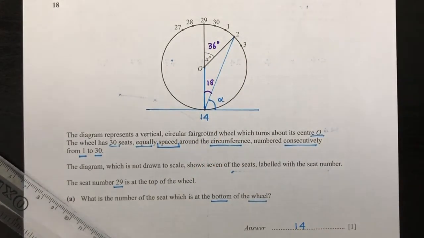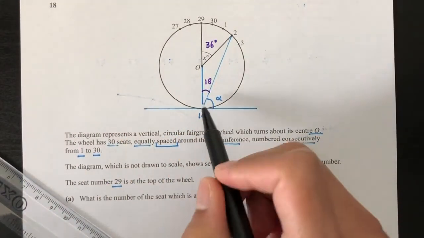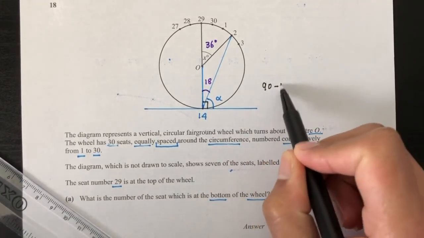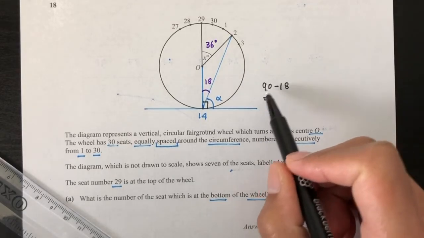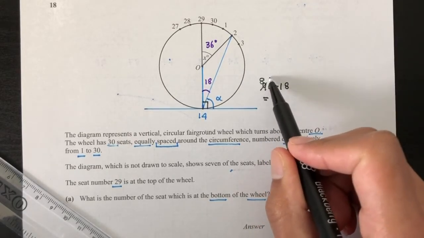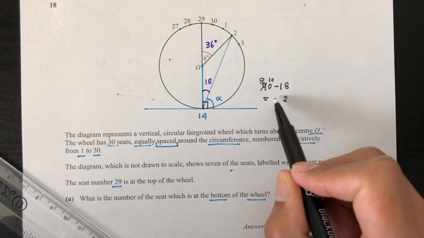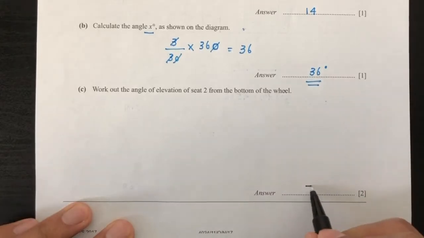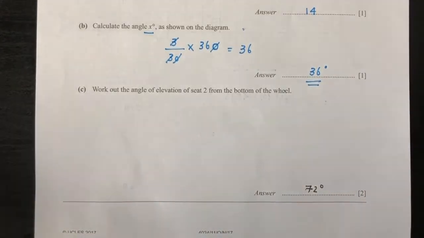So from this, you also know that the tangent joining your circle has to be 90. So this has to be 90 minus 18. That should give you, let's see, 8, 10, that will be 2, and 7. So your answer will be 72 degrees for your angle of elevation. That will be your question number 18.